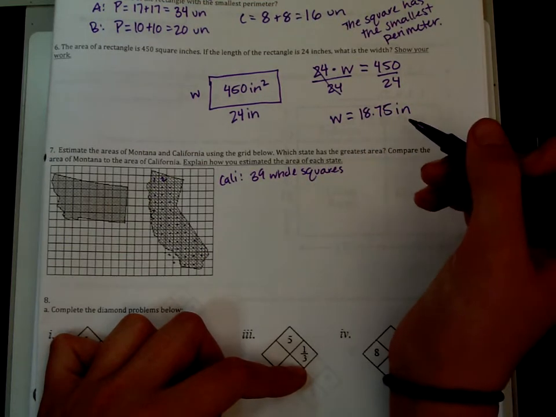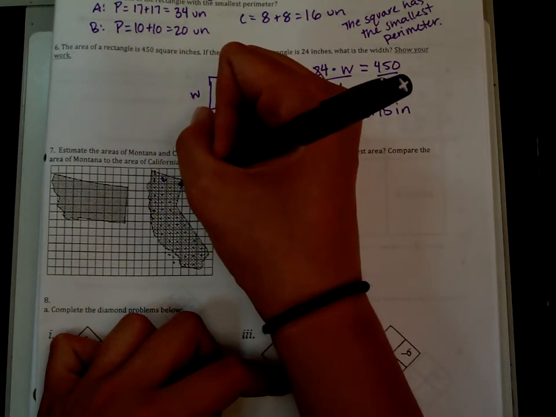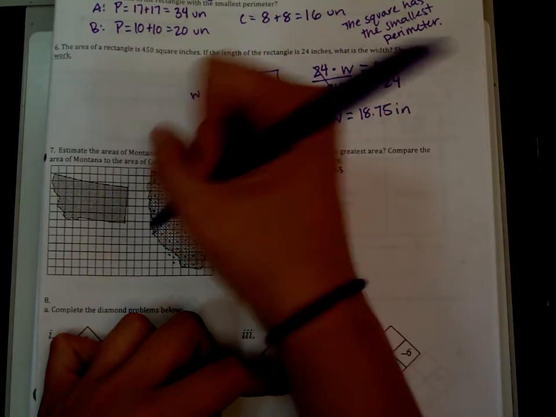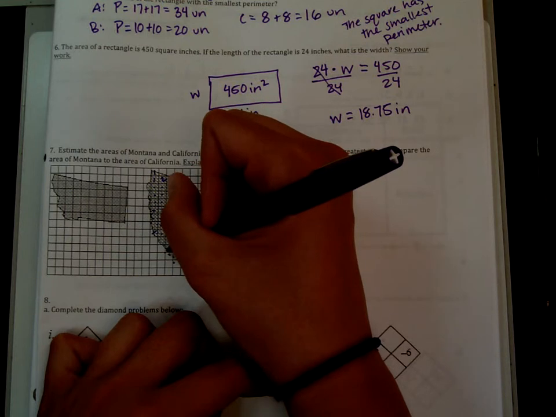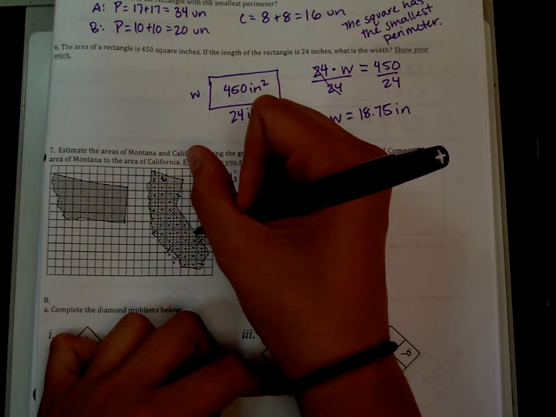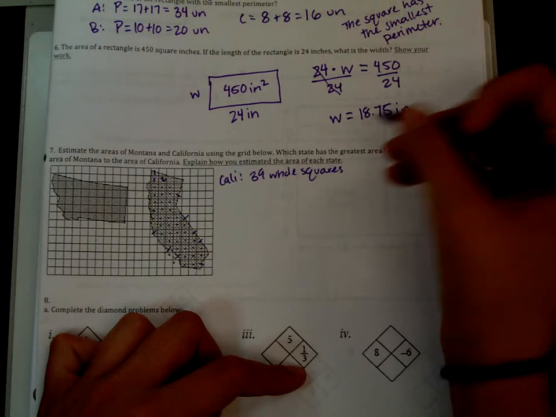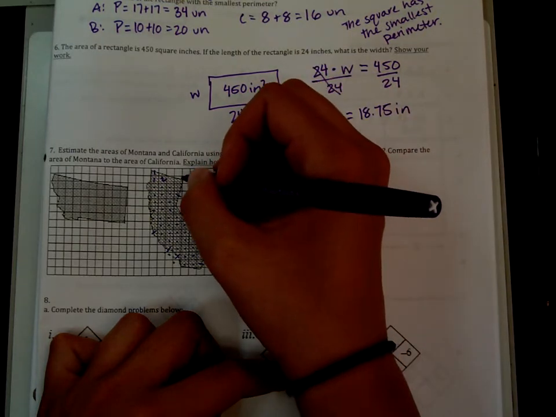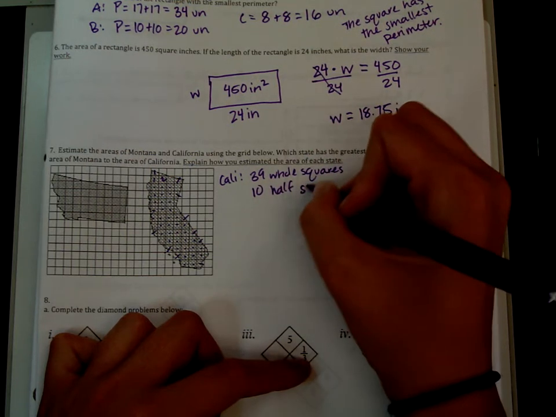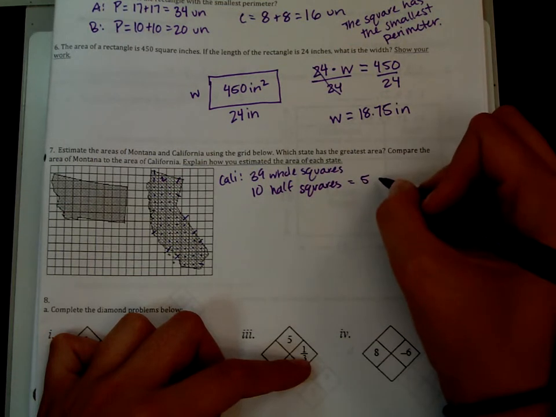And then how many half squares? Let's see, it has 1, 2, 3, 4, 5, 6, 7, 8, 9. Maybe we'll call this a half, there's 2, 10. 10 half squares, which is 5 whole squares.